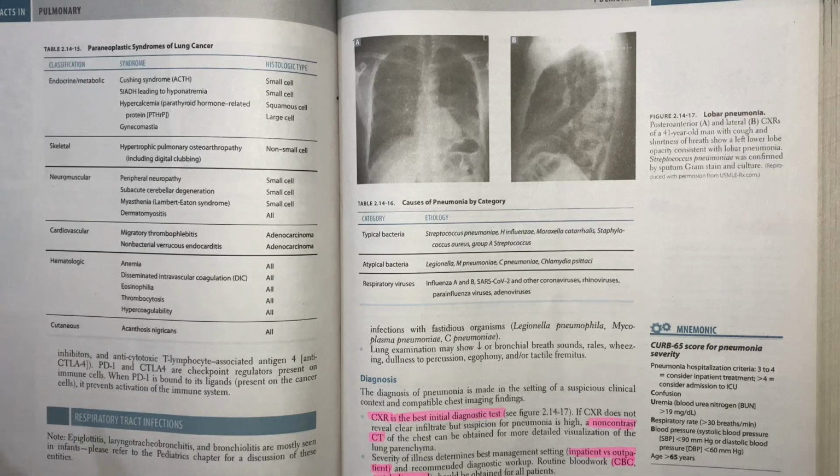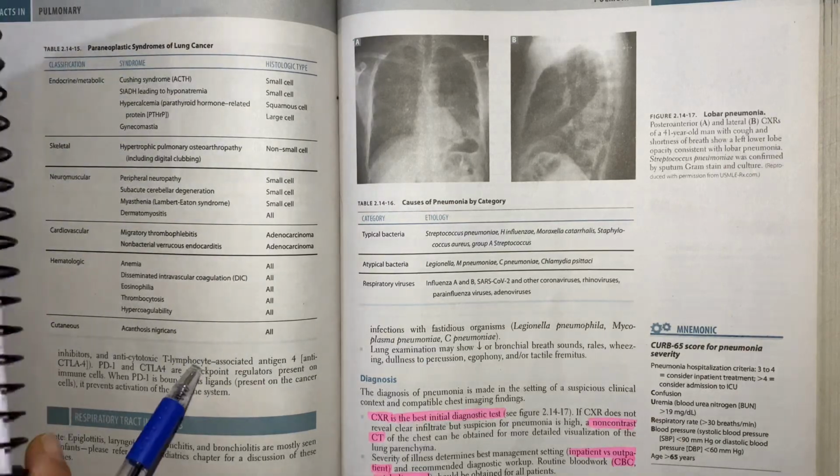We discussed in detail the pathophysiology of pneumonia, but this lecture will be very long, I must tell you, because we will discuss the different types of treatment in lobar pneumonia. I will also tell you about the CURB-65 score for pneumonia severity, and what happens when complications of pneumonia occur. I will explain each and everything, so you must have patience.